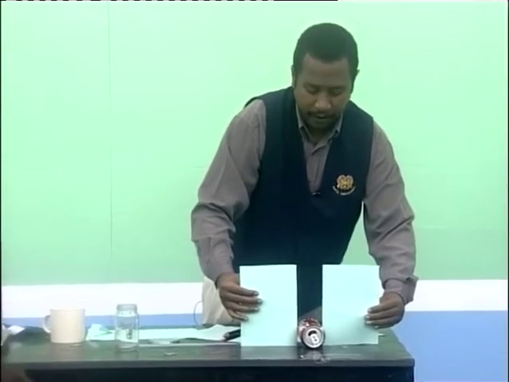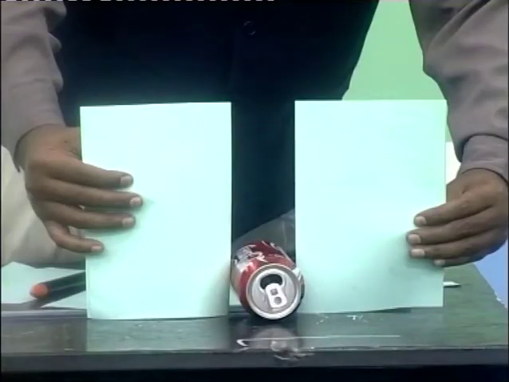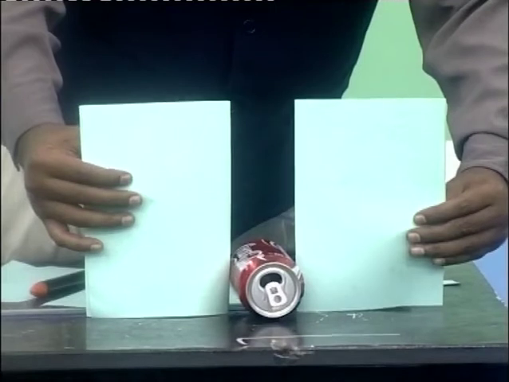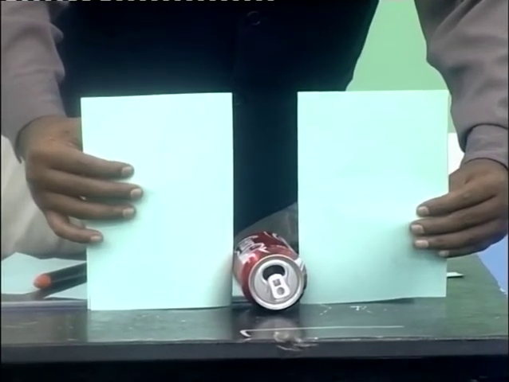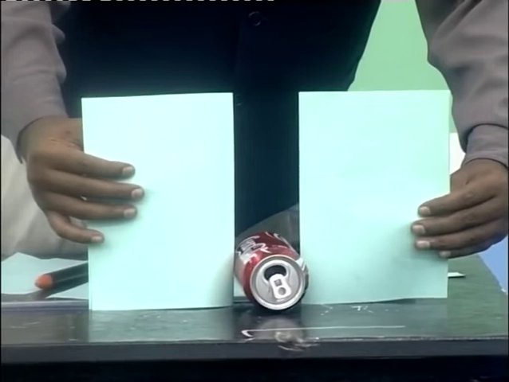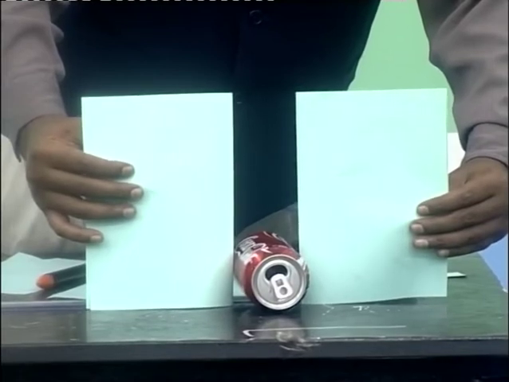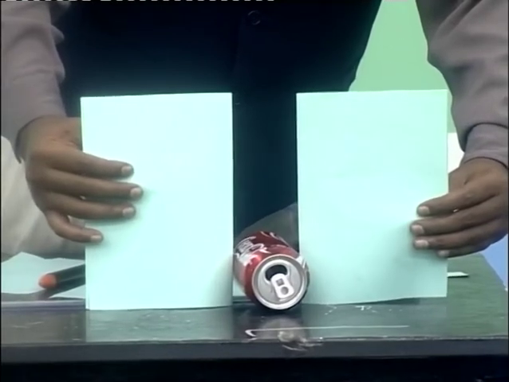So you should have the paper standing like this and the cylindrical object in the middle. Okay? Try that. The edge of the paper should be pointing down to 0 and the other one on the other side. Okay? Now you can get your reading.